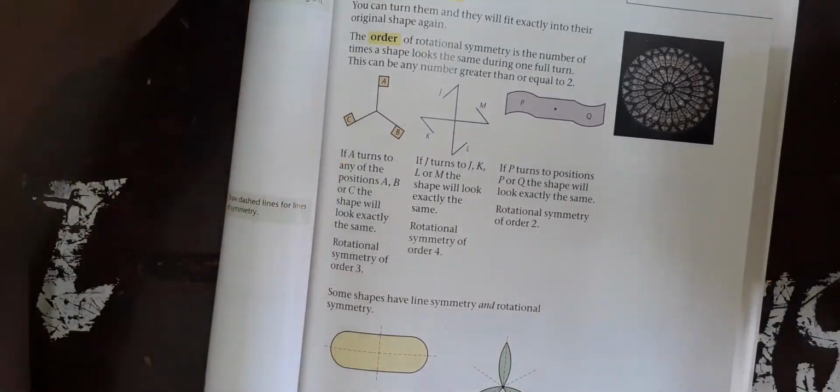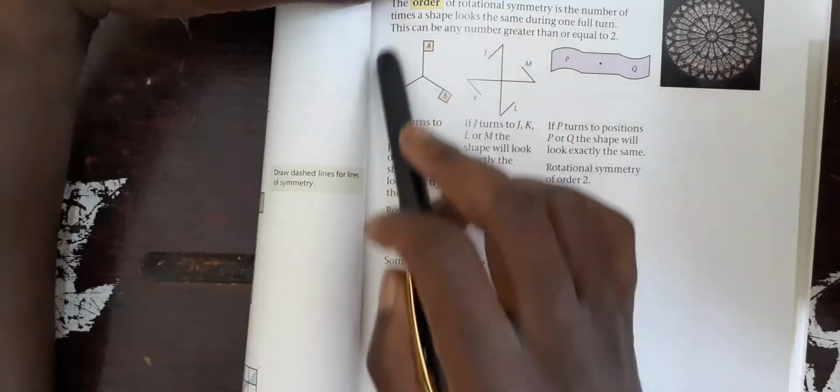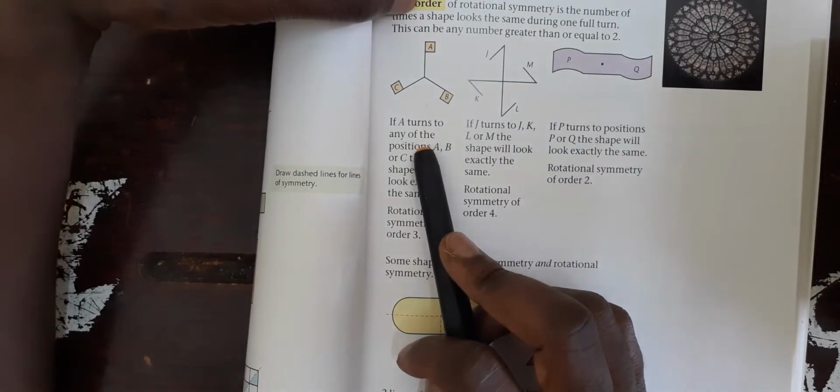So let's look at these 3 figures here. The first one here. If A turns to any of the positions A, B, or C, the shape will look exactly the same. So in other words, if the question is state the order of rotational symmetry of this figure here, we were going to say rotational symmetry of order 3, or the answer was going to be 3.